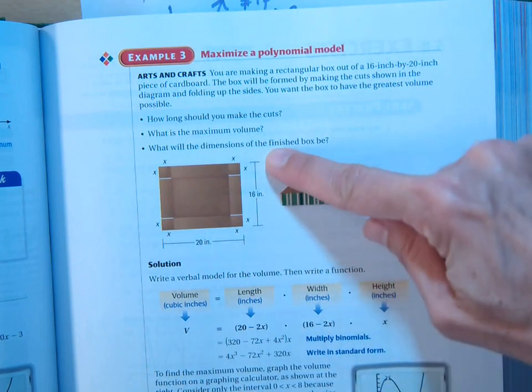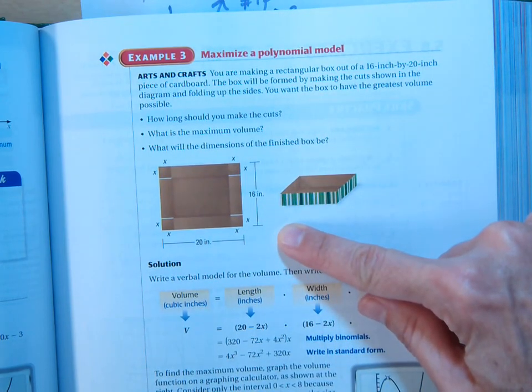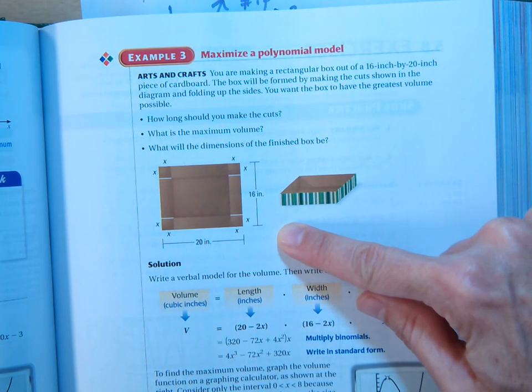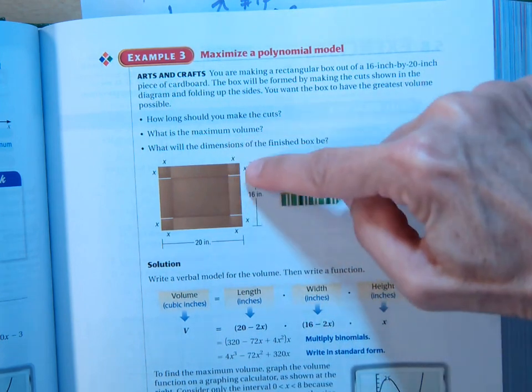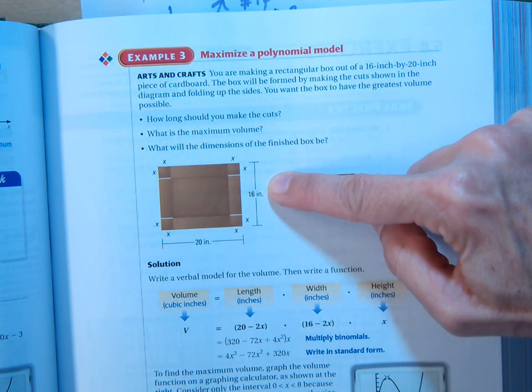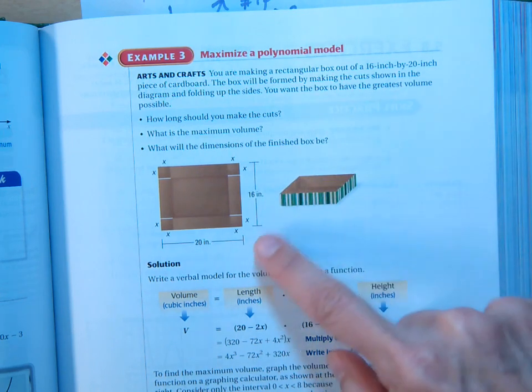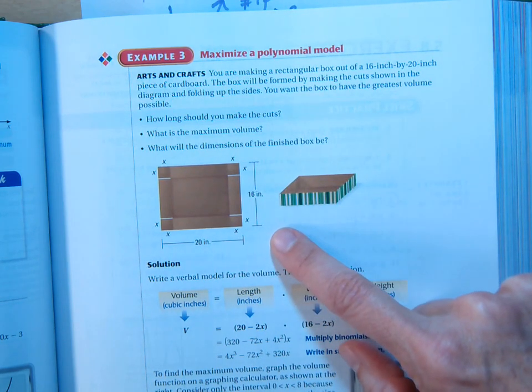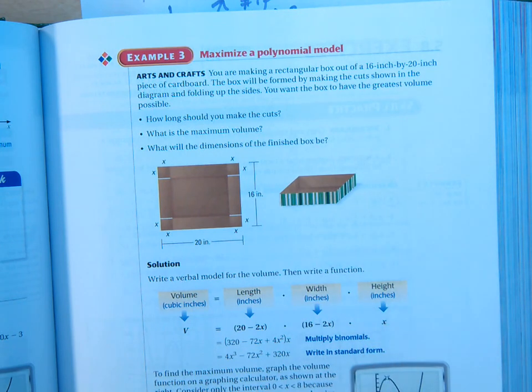Given that there's 16 inches of material, what would the biggest value of x be to cut into it? It would be halfway across, right? So you can't really go any bigger than 8 for the cut, or you'll overlap, and you can't do that when you cut a piece of paper or whatever, or a box. Okay, so we want to know where the maximum is between 0 and 8.